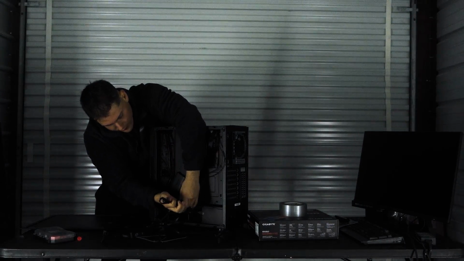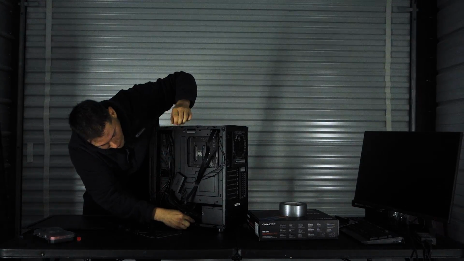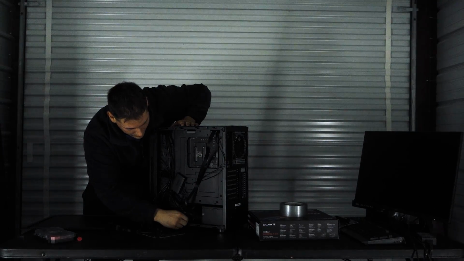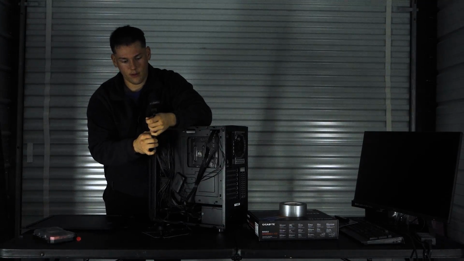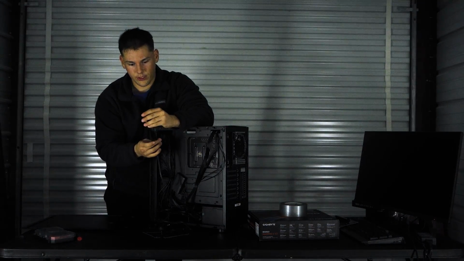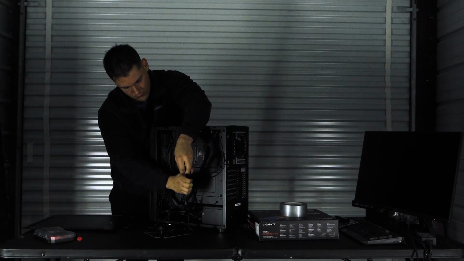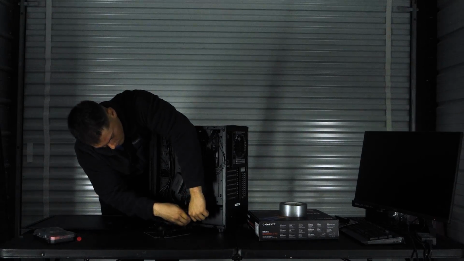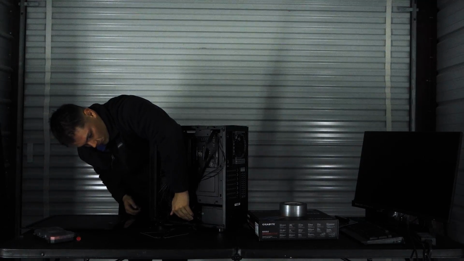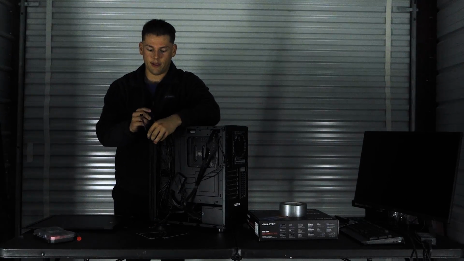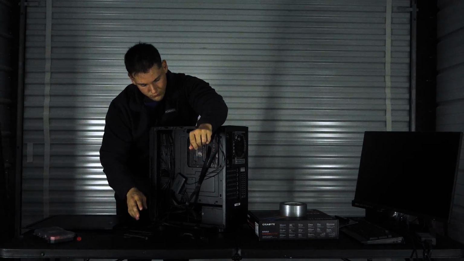Usually what I do is there's a little bit of space down here. Just set that in there, tuck it away, out of sight, out of mind. Just like that. And then there's another one right here that we're also going to do the same thing with. And now all we have left is the Molex connector that's going to power this fan controller. And that's pretty much it.